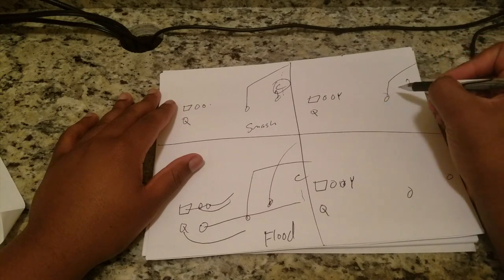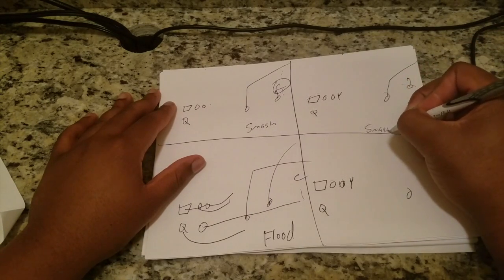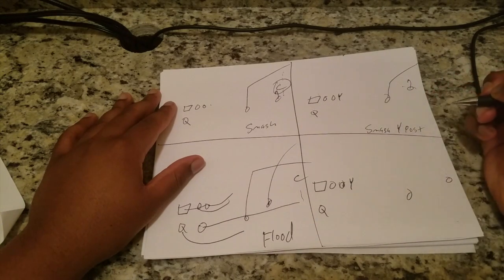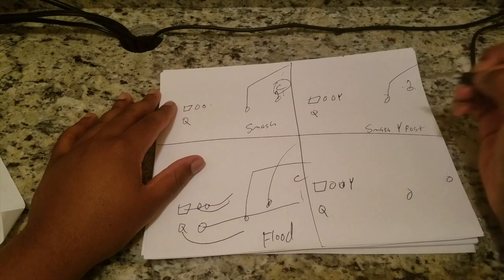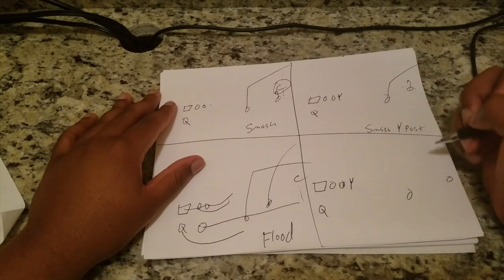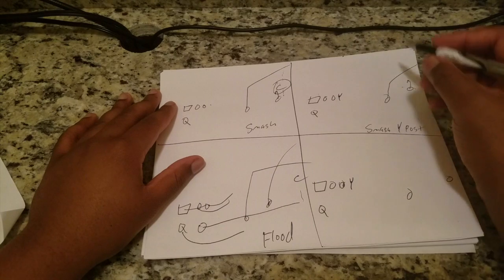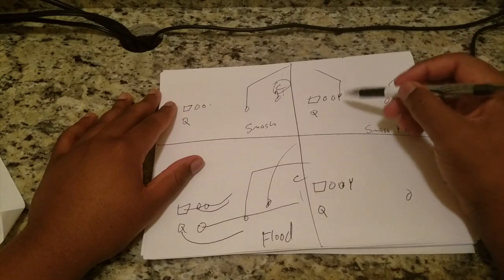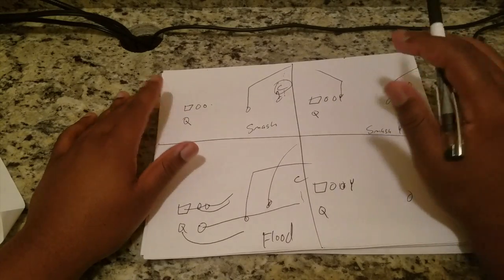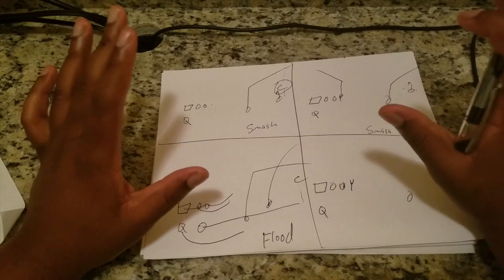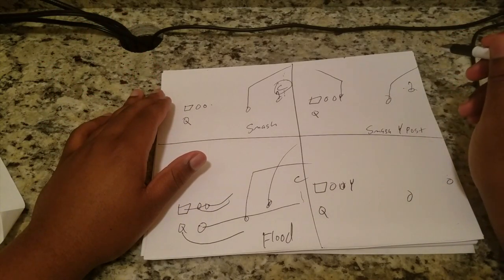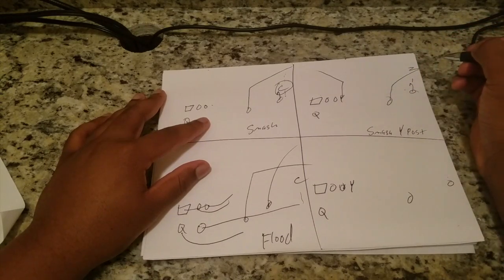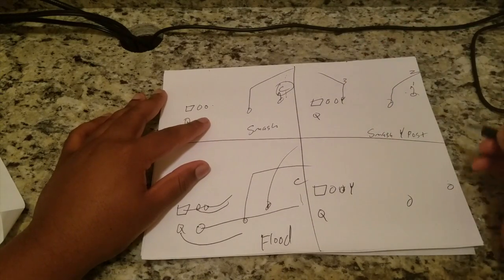So I'm gonna be like, okay, we're gonna say smash Y post, right? We just added a whole nother word to the language, right? What does that mean? Smash Y post. That means we're gonna start off with the smash, but that means we did an indie route, an individual route, and we're gonna make this tight end do a post. Why? Because if it was accidentally read incorrectly, if we thought it was cover 2, but it was really cover 3, and your first read and your second read are taken up somehow, then we hit the third read, right?